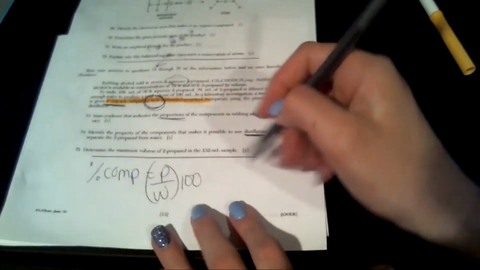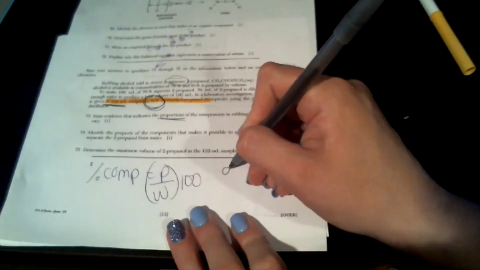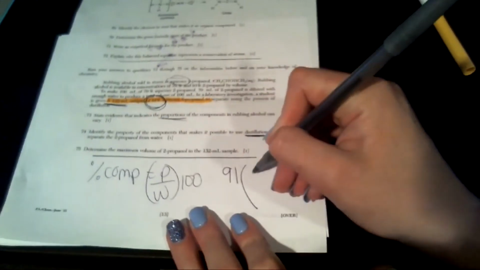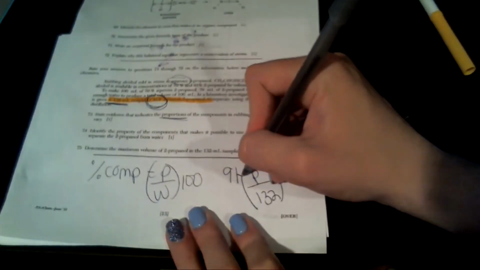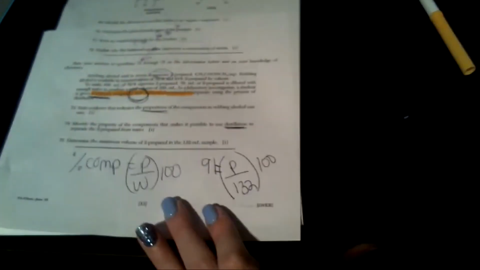So this would be 91 equals part over 132, times 100. Let me do this on bigger paper.